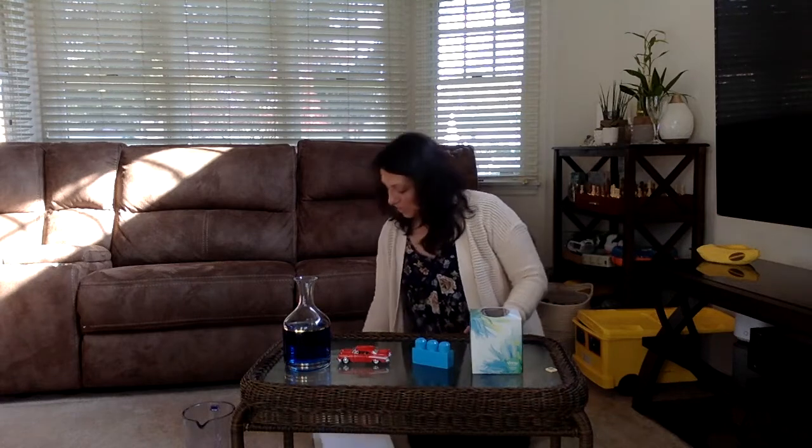So here's my question to you. Is this tissue box a solid or not a solid? What do you think? If you said that the tissue box is a solid, you're correct. It does take up space, and it does keep its shape. It doesn't matter where I move this to.